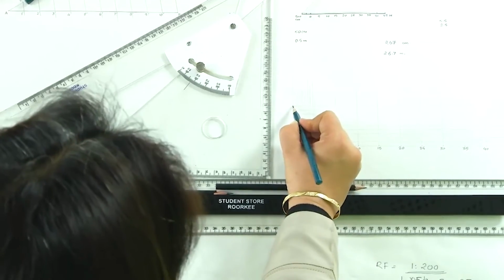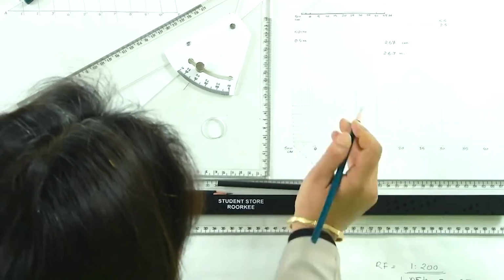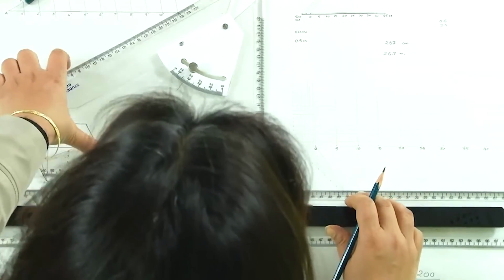So, we have again taken these 10 equal parts up, and what we are going to do here is join the first part here with the top first line.